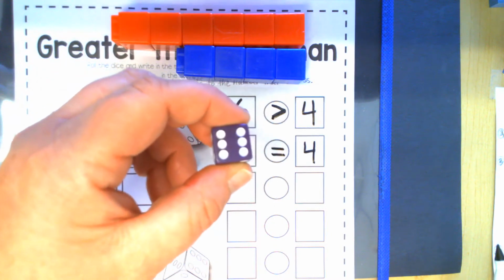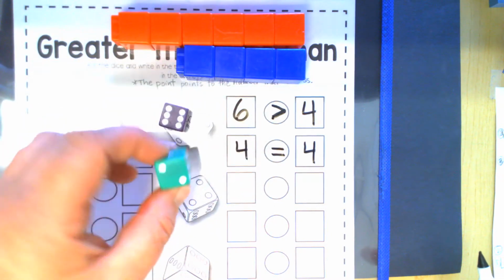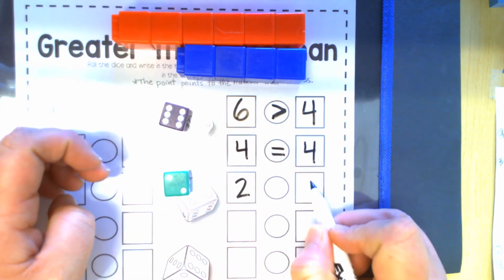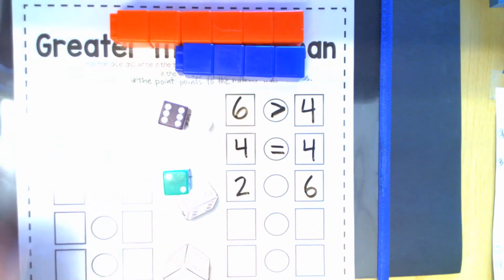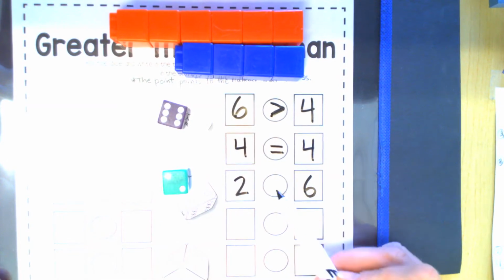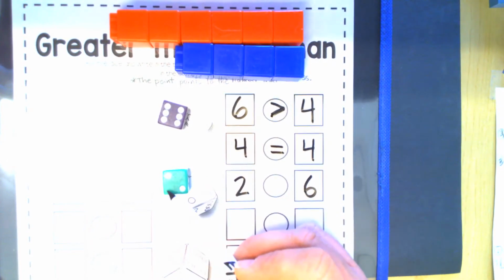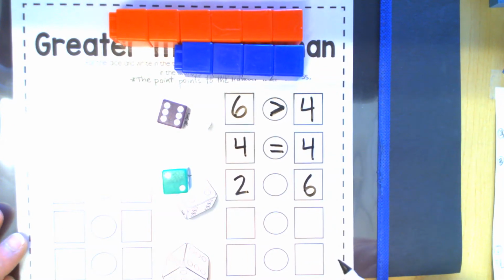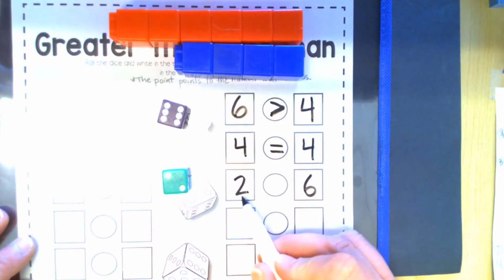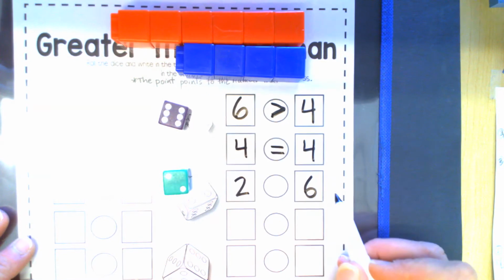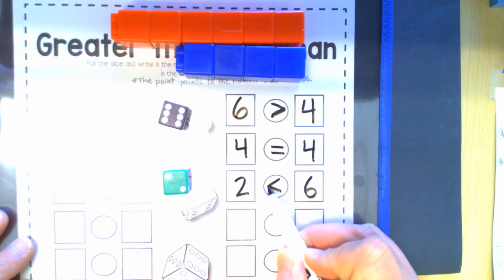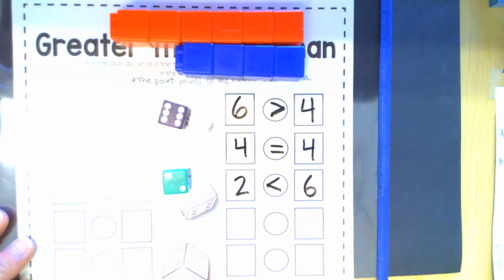This time I have a 6 and a 2. So I'll put my numbers in the squares. And now I've got to figure out which number is less. And I'm going to make the point of my arrow point to the number that's less. So since 2 is less than 6, this time my arrow is going to point to the 2.